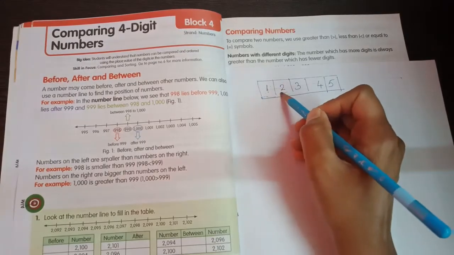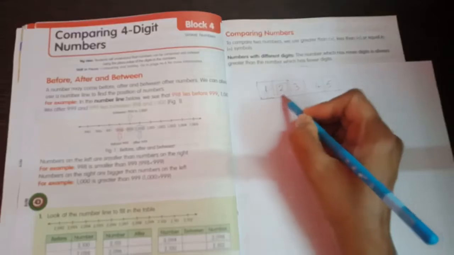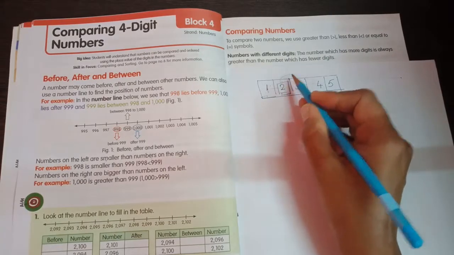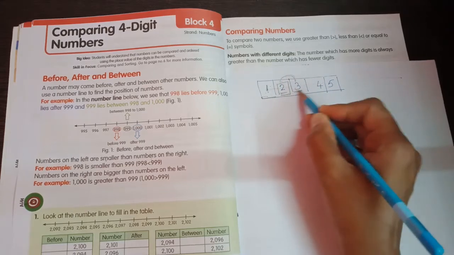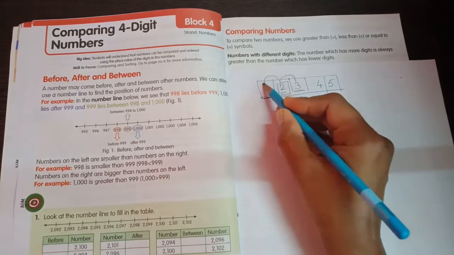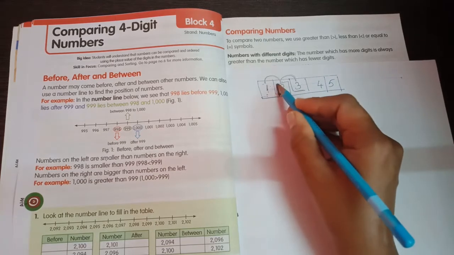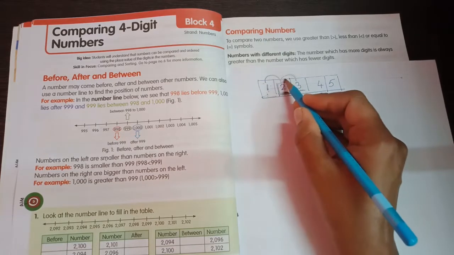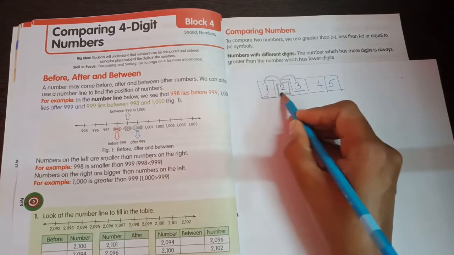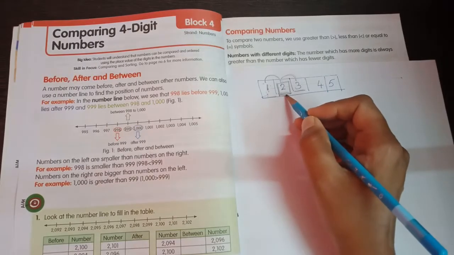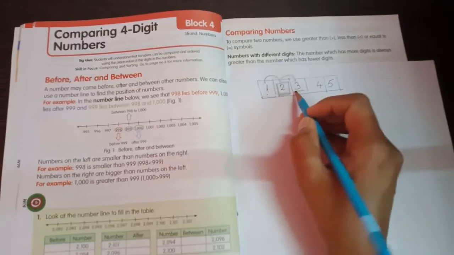So 1 is the before number of 2, and which number comes after 2? After 2, that is 3. So this is the after number and this is the before number. Okay, and here the number we are talking about, between the before and after, this is the in between number. Okay, so that is the between number.